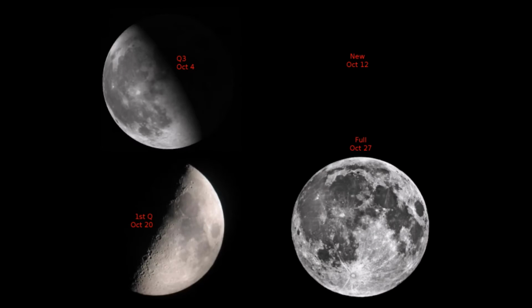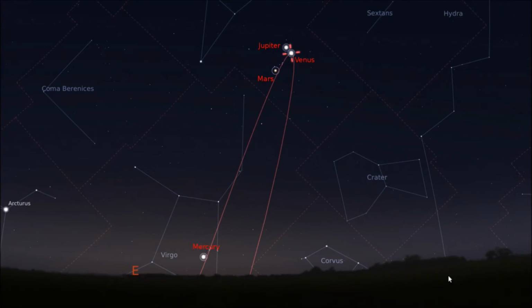The moons start with the third quarter on October 4th, a new moon, which we won't see much of at all, on October 12th, the first quarter on October 20th, and the full moon on October 27th. Now, Venus rises at about 4 a.m. Here on the 26th of October, Venus is about as high in the sky as it's going to get.